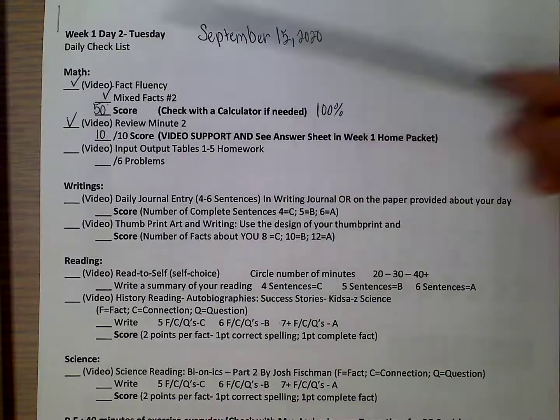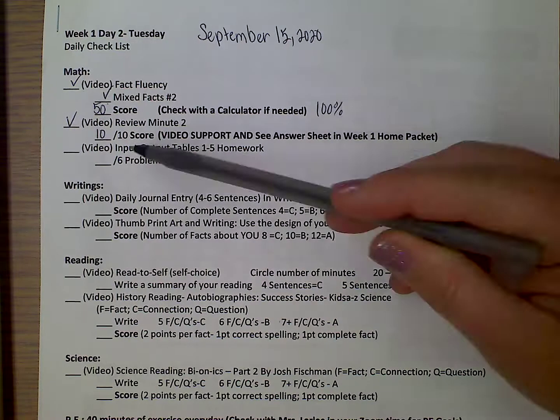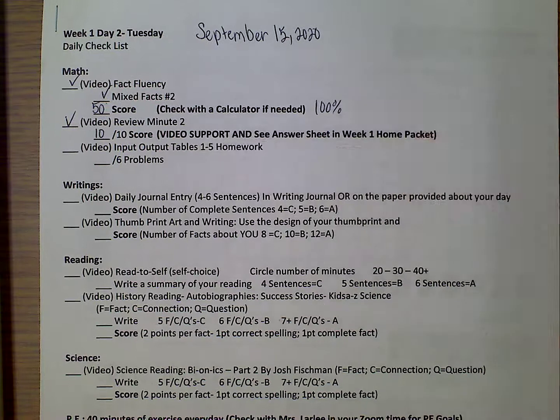Right, so I have recorded my scores. So of course now I have an A plus in math. I'm doing great. Now I'm going to work on the input-output tables, which is 1-5 homework.